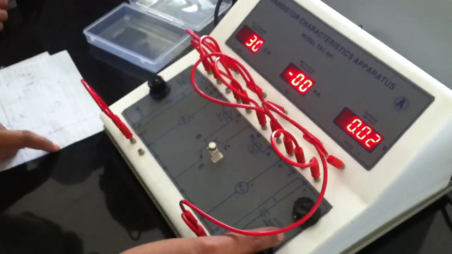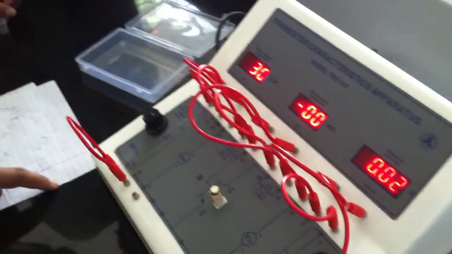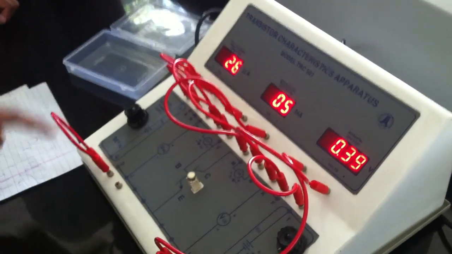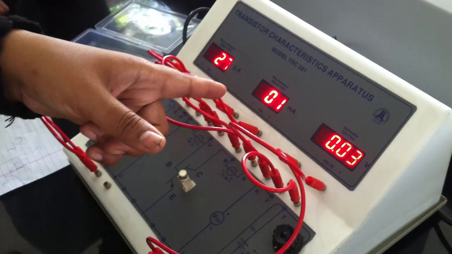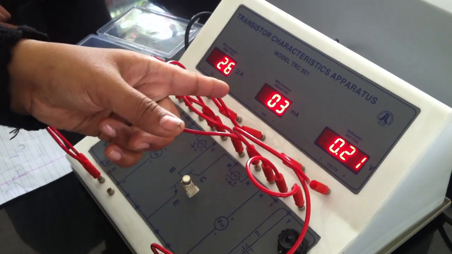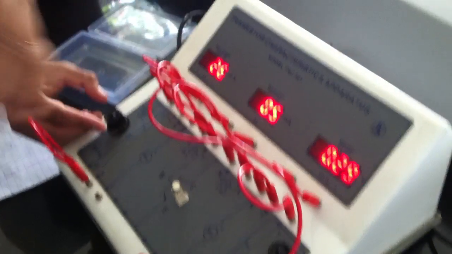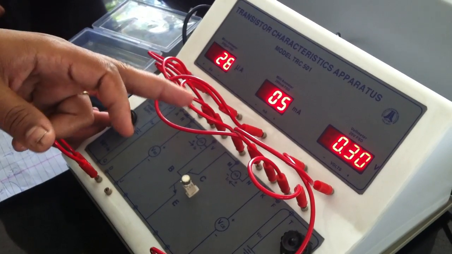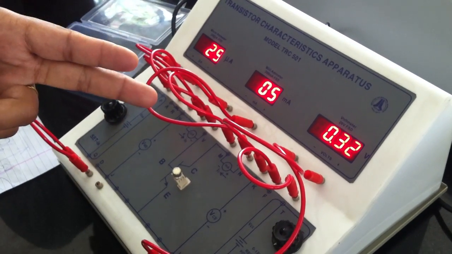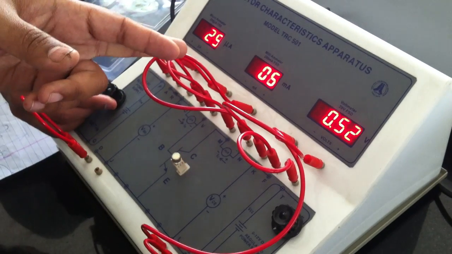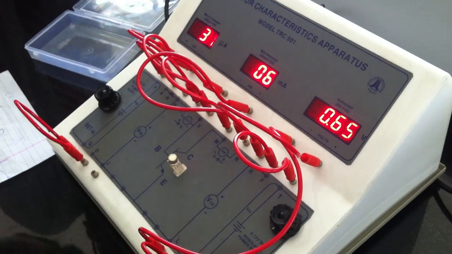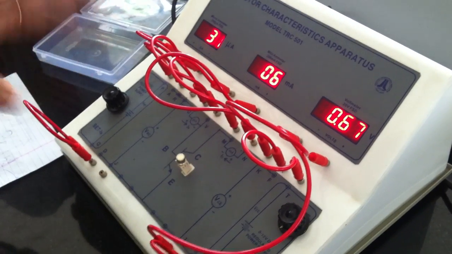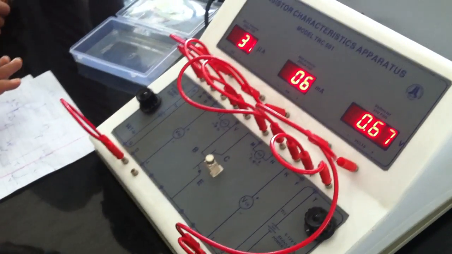In this case the maximum was 4. Next case it may be 5. Again see, you should go slowly. So first you see for 0.1 you are getting 1. For 0.2 you are getting 3. You can see each reading. Now afterwards whatever I do, it stays. Okay, it goes up to 6. Any one reading will be constant for a longer period of time. So this is saturation current.